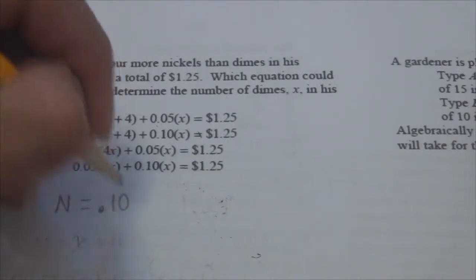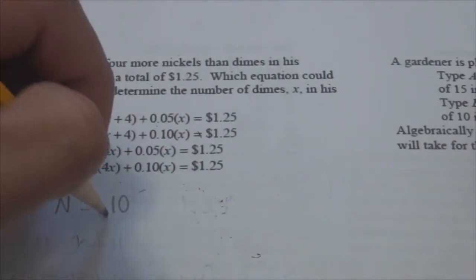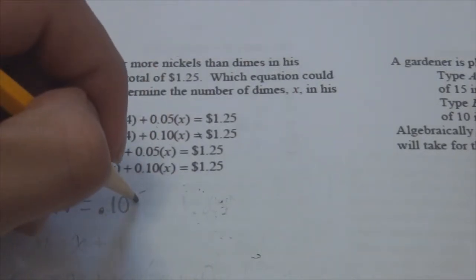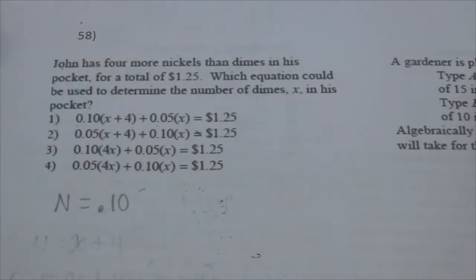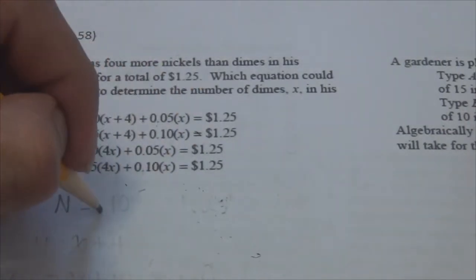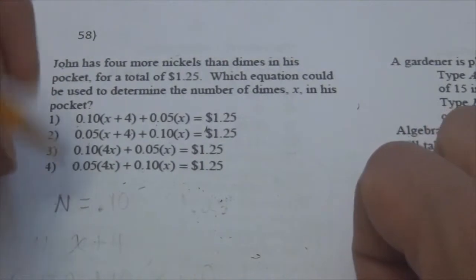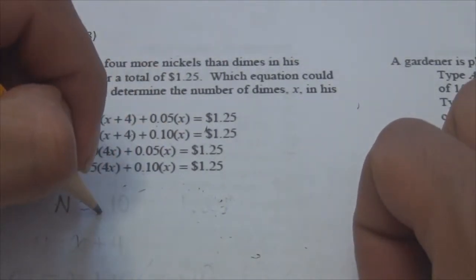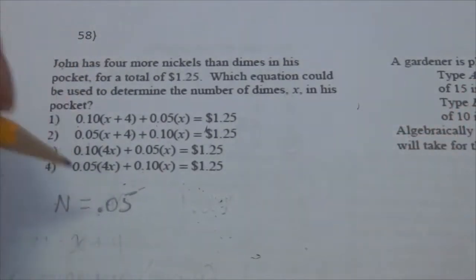So we have the number of dimes, right? 4 more nickels than dimes. I get it. The number of nickels is gonna be 0.05. That's what a nickel is valued.